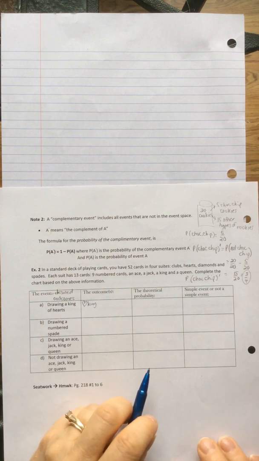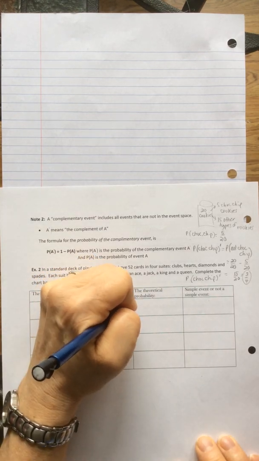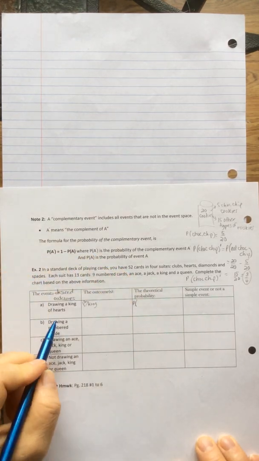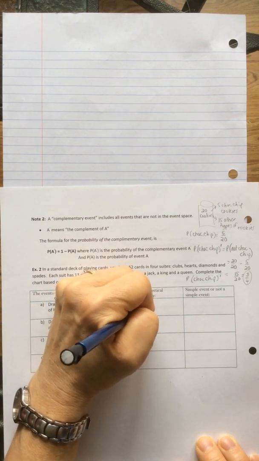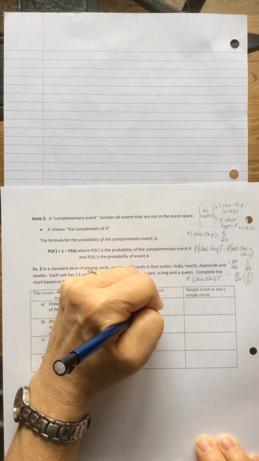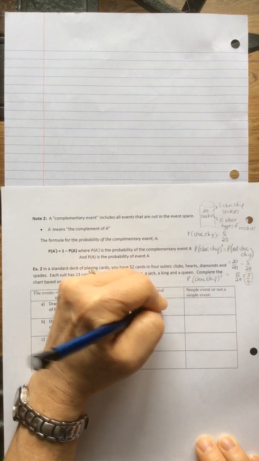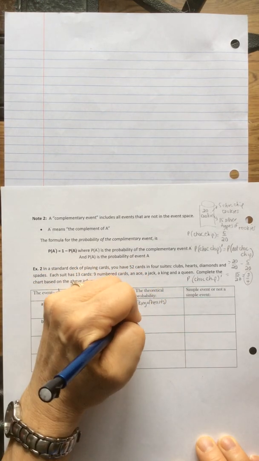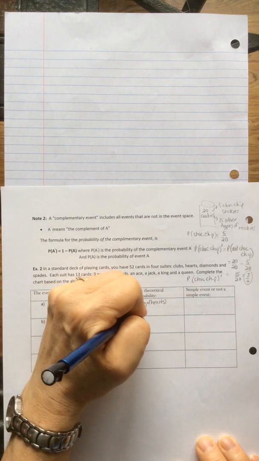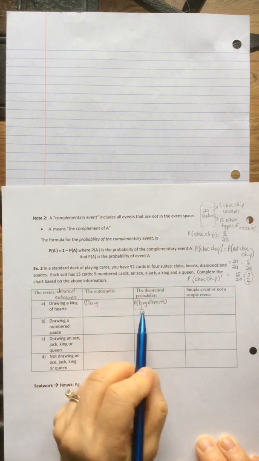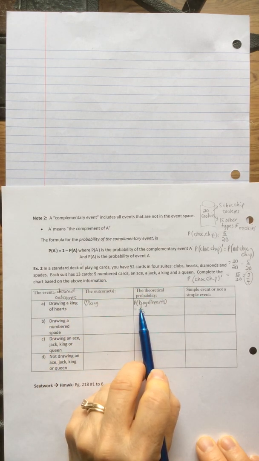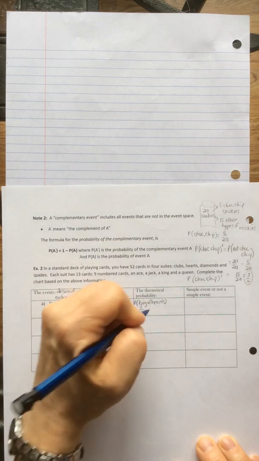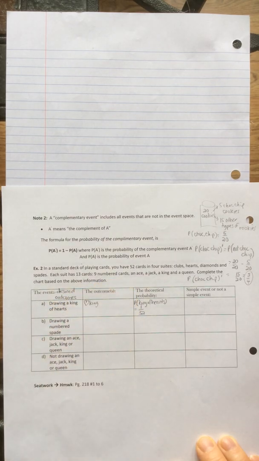So the probability of getting a king of hearts is equal to 1 out of 52, because that's the number of outcomes that will satisfy you, and that's the number of cards in total.